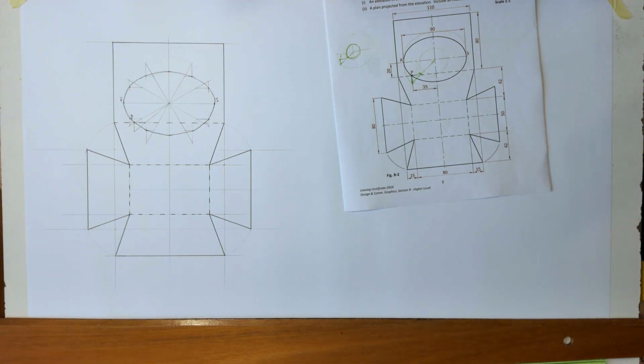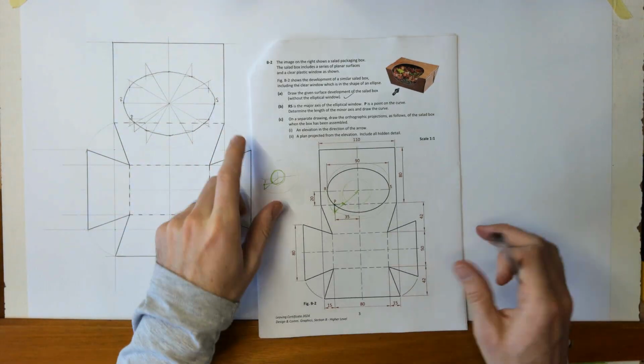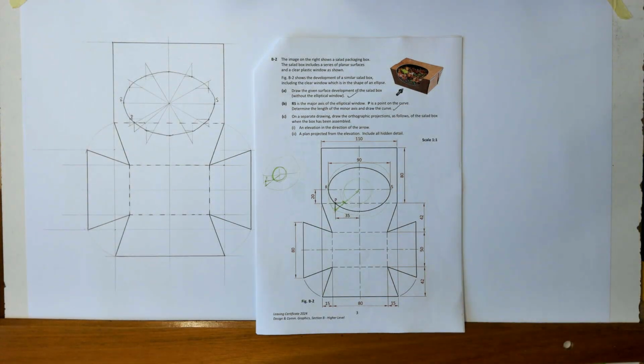Okay, so there's my ellipse. So part B completed. Now, on to part C.